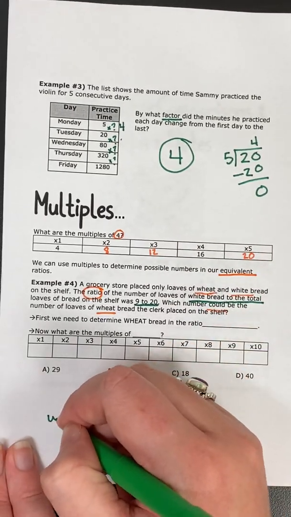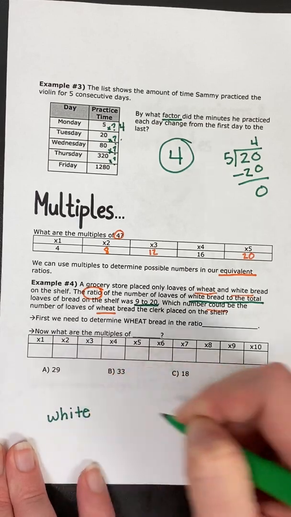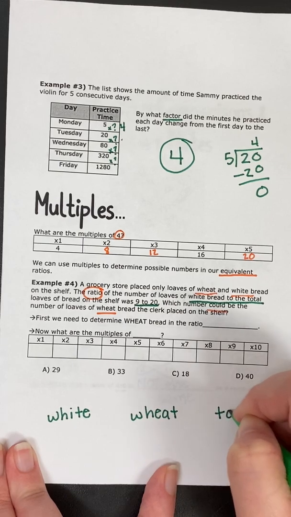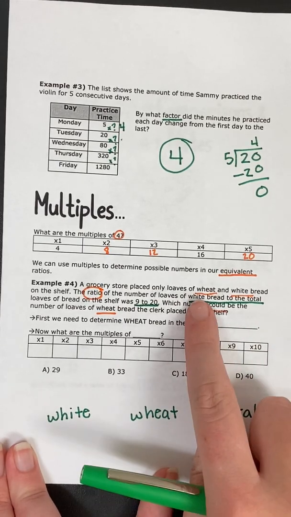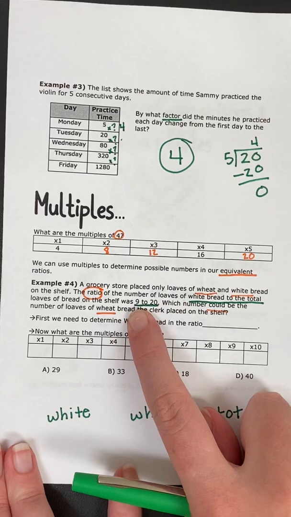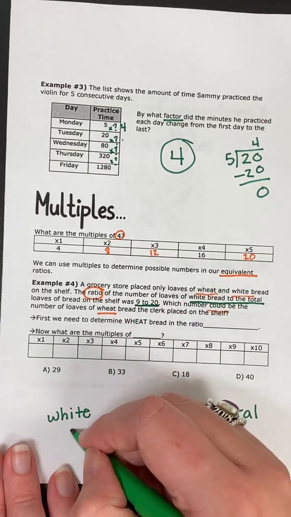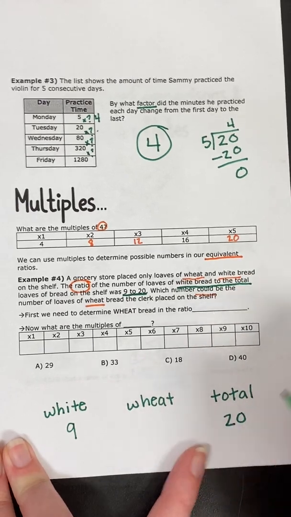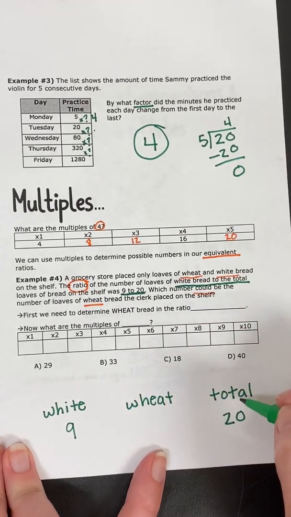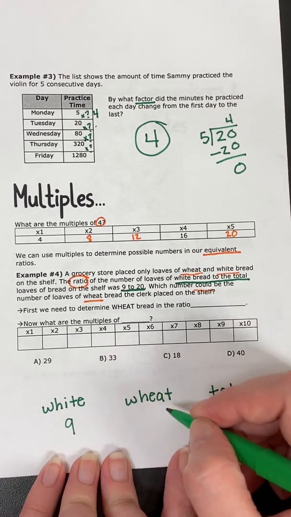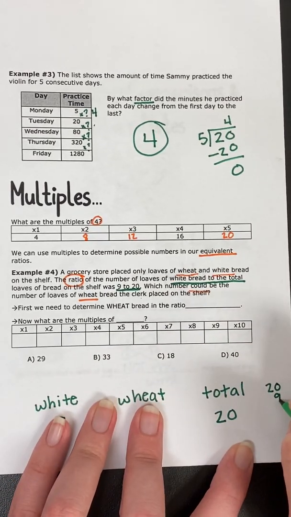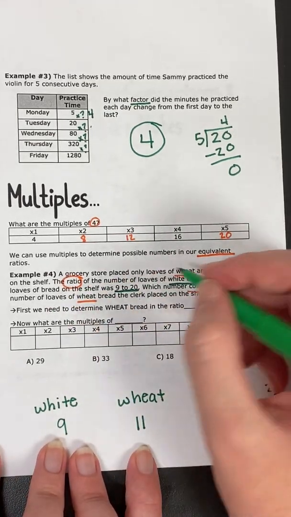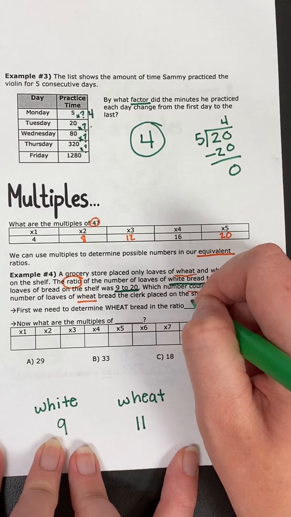So I have white bread, I have wheat, and I have my total. Again, it told me white was the first word, so it goes with the first number. So I have 9 white, and the total is 20. So if I have white and 20 total, I would have to subtract to get my wheat. So 20 minus 9 gives me 11. And then we need to determine the amount of wheat, which is 11.